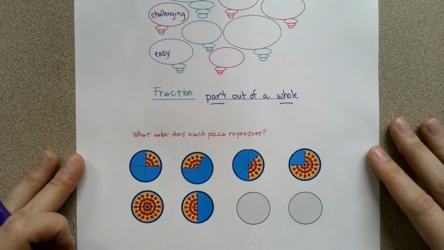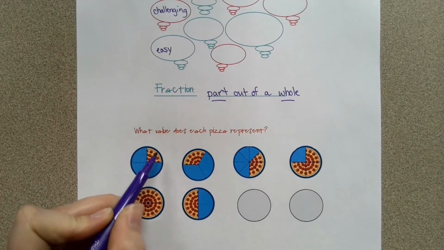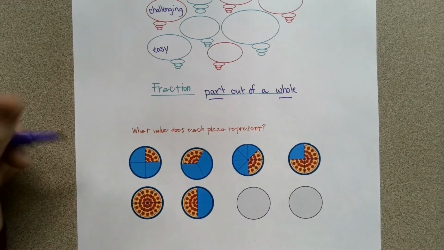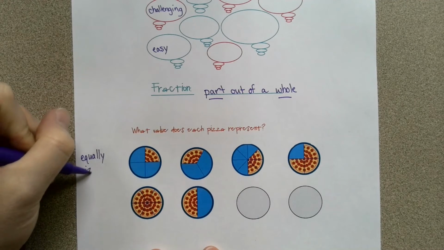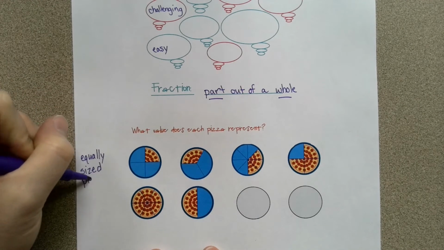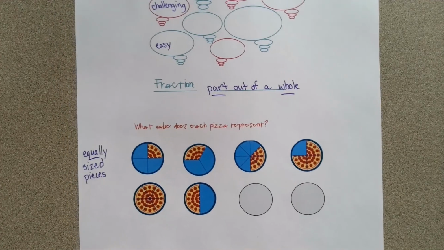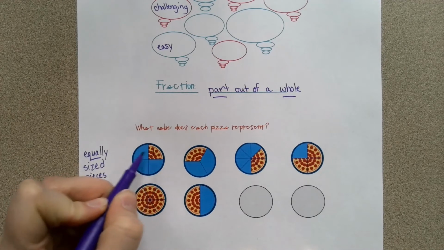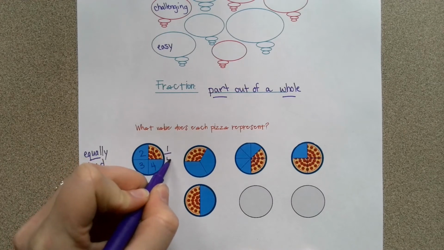So if we look at all of these pizzas, the entire circle, that's one whole thing. When we look at it, it's split into 4 pieces, and all of them are equal in size. That's super important when we're talking about fractions. Each piece has to be equal in size. So when we look at this one, we see that of the 4 total pieces, we have 1 of the pieces still there. So we have 1 out of 4 pizzas.